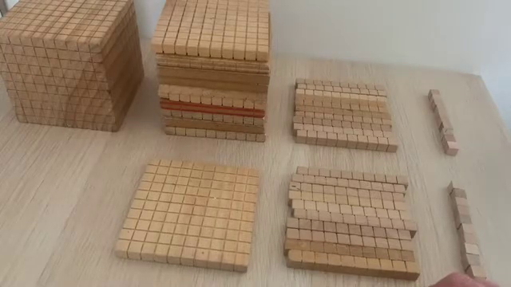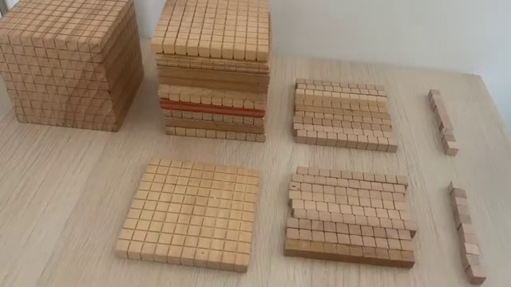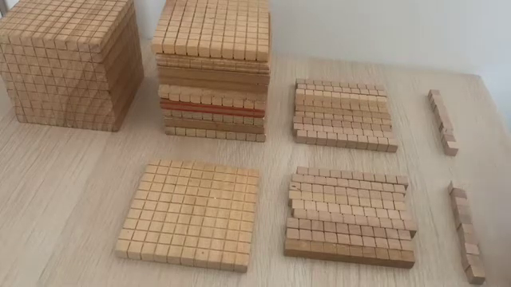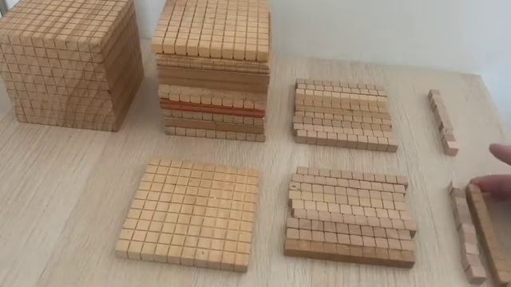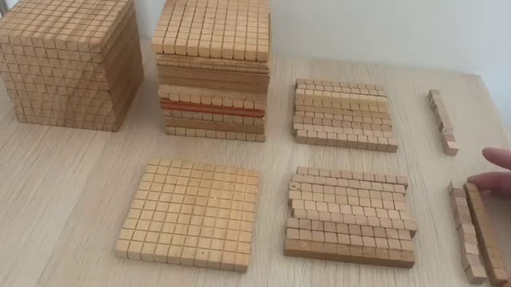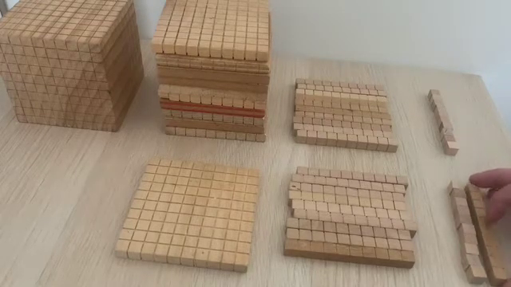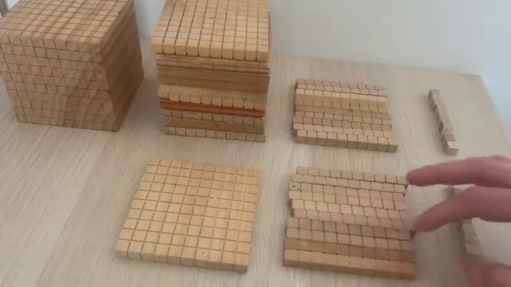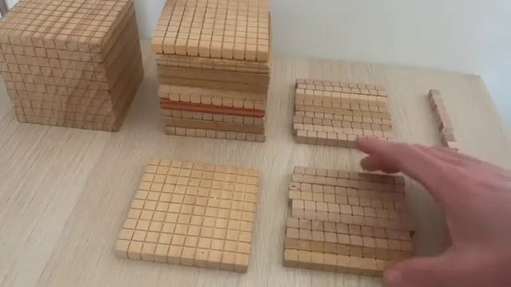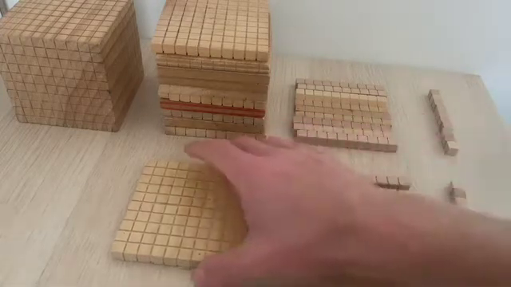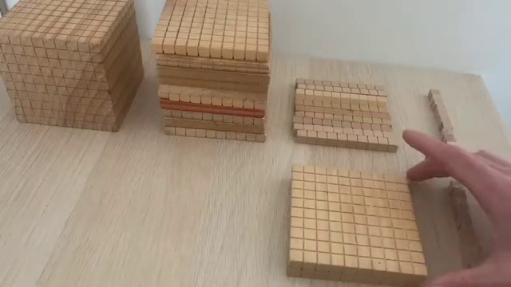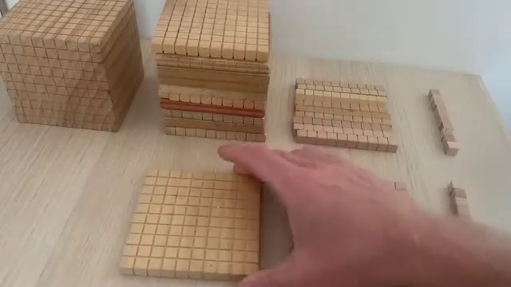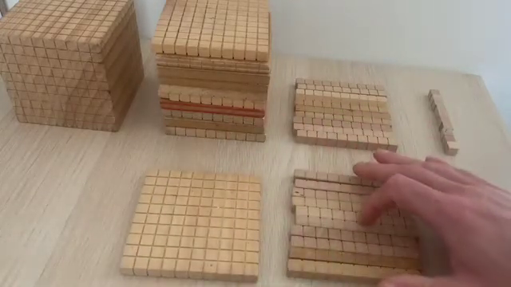So I wanted to show you that visually. So 10 ones make one 10. So this is one 10 block. So 10 ones make one 10, and one 10 makes 10 ones. Then 10 tens is the same as 100. 10 tens make 100, and 100 is the same as 10 tens.